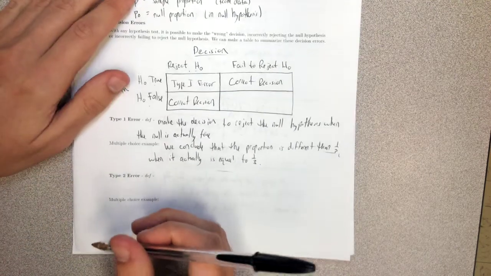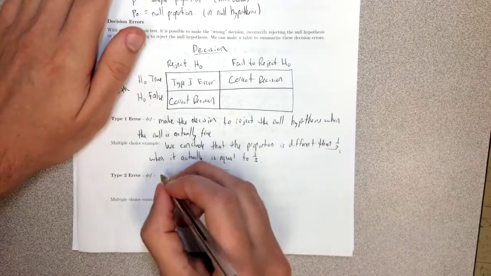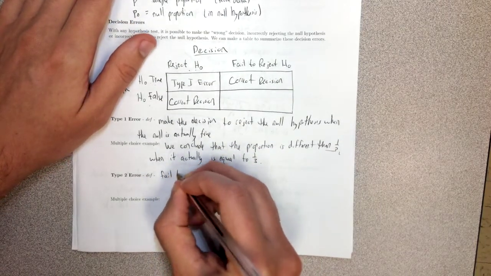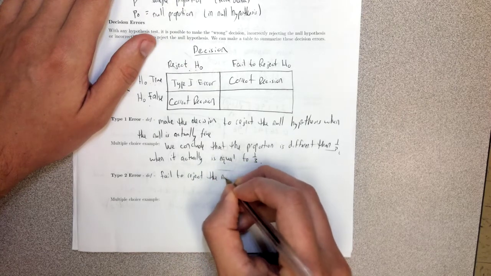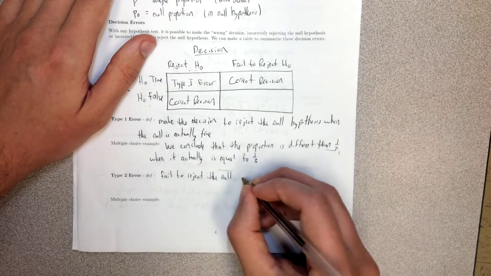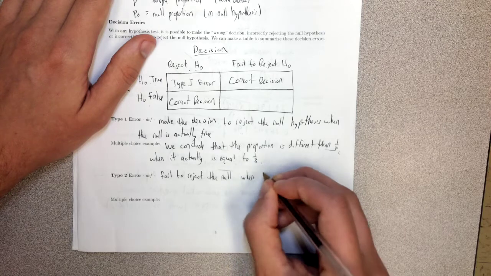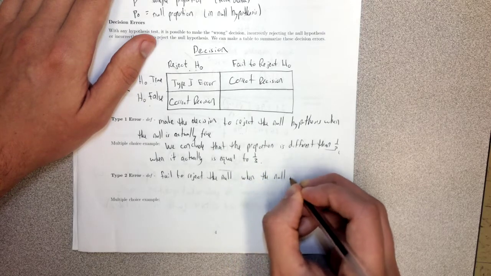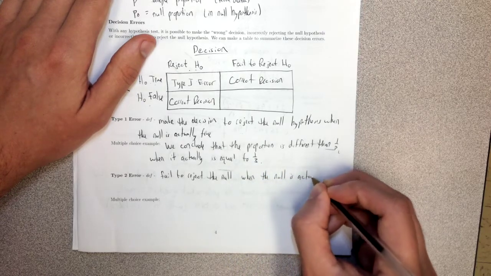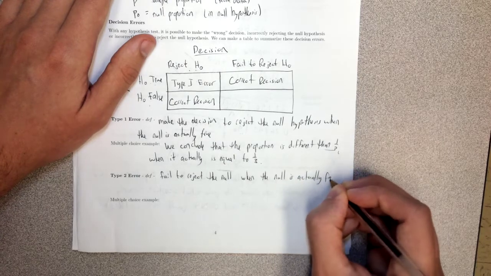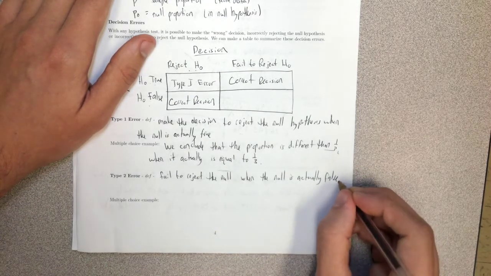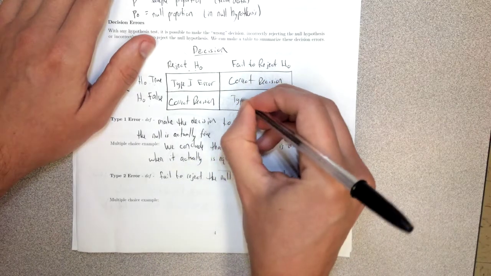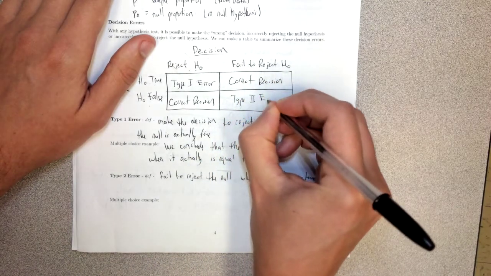A type 2 error is just going to be the opposite of that. That's going to be if we fail to reject the null when the null is actually false. So that's going to go in this bottom right-hand box in our table.